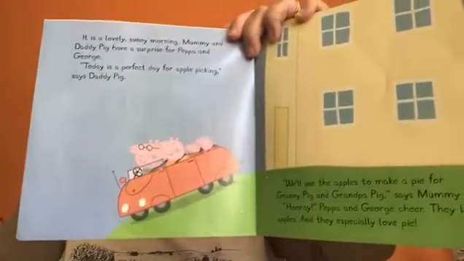It is a lovely sunny morning. Mummy and Daddy Pig have a surprise for Peppa and George. Today is a perfect day for apple picking, says Daddy Pig. We'll use the apples to make a pie for Granny Pig and Grandpa Pig, says Mummy Pig. Hooray! Peppa and George cheer. They love apples, and they especially love pie. So there they are going off.